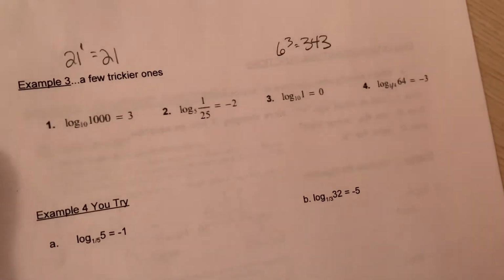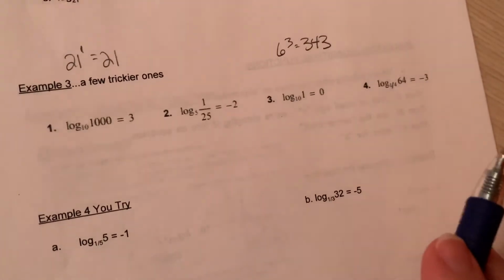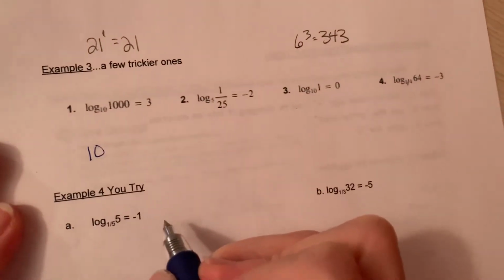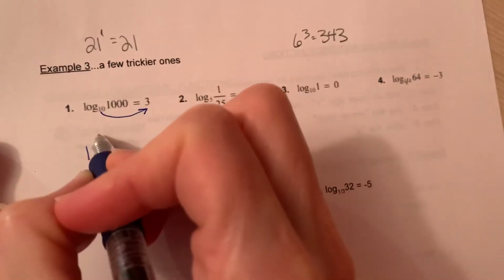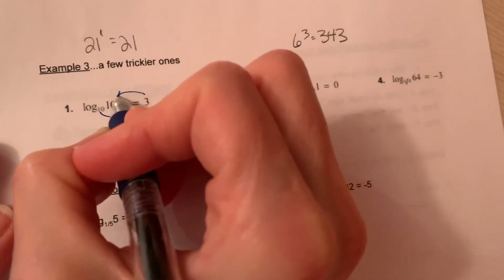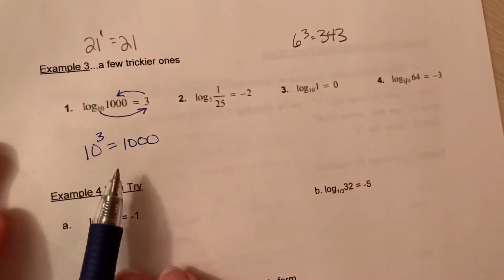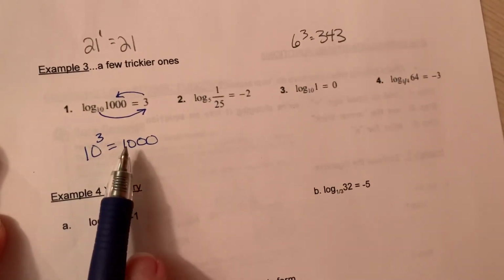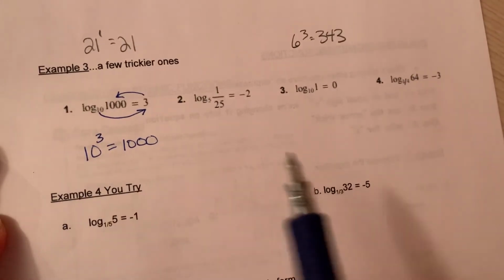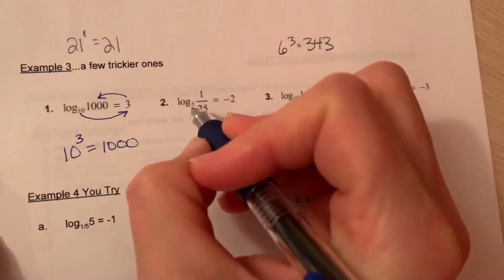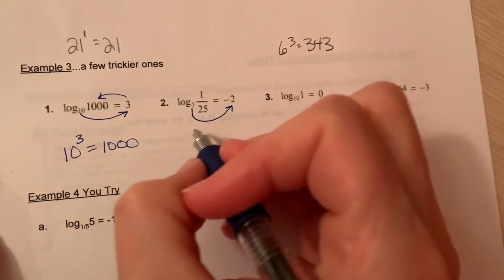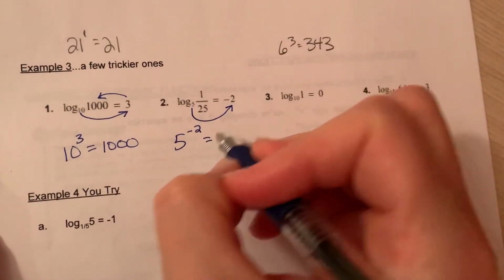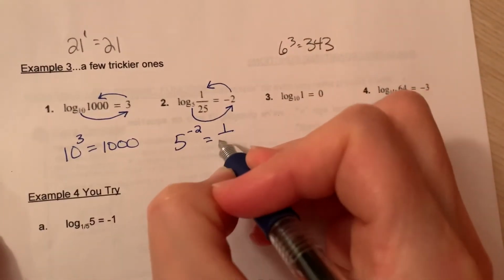All right, here's another example. It says a few trickier ones. They're not really that much trickier, but same thing. This has a base 10, so my exponential is going to have a base 10. 10 to the third power equals 1,000. Little trick about the tens to an exponent: 10 to the third power is going to be a 1 with 3 zeros. I think I told you that earlier in the last unit. This is 5 to the negative 2, sorry, I said that wrong, equals 1 over 25.